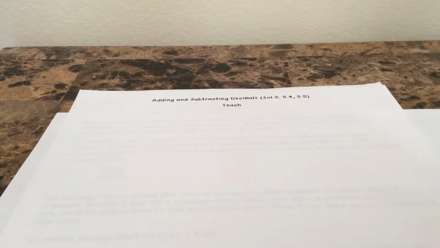Good afternoon. Our next video in the series is for adding and subtracting decimals. We have started adding and subtracting whole numbers and are now transitioning into decimals. So we're going to use the same strategies and apply them to decimals.